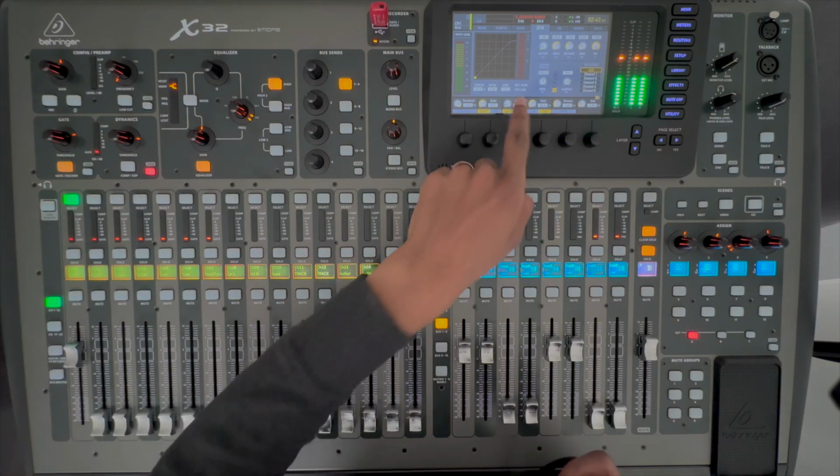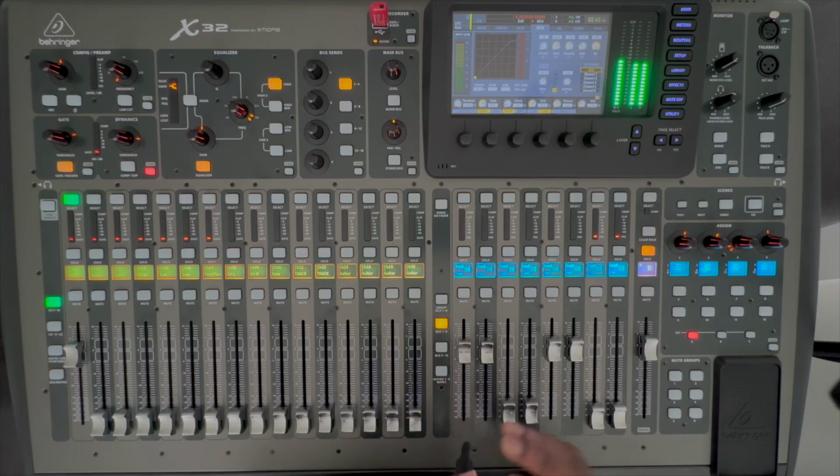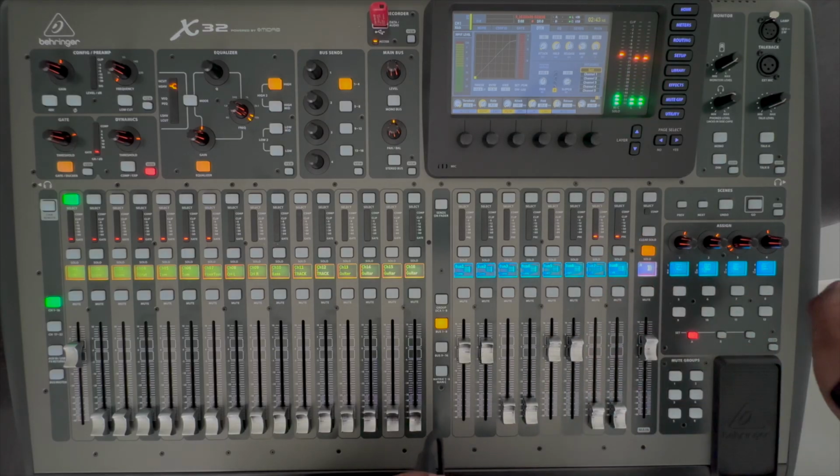So, attack. Attack is basically how fast the compression comes on, right?